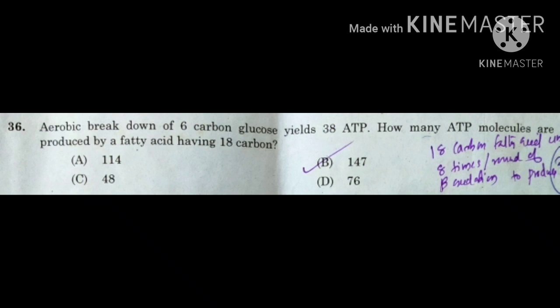So, when an 8 carbon fatty acid undergoes beta oxidation, it will perform how many rounds? 3 rounds of beta oxidation cycle.